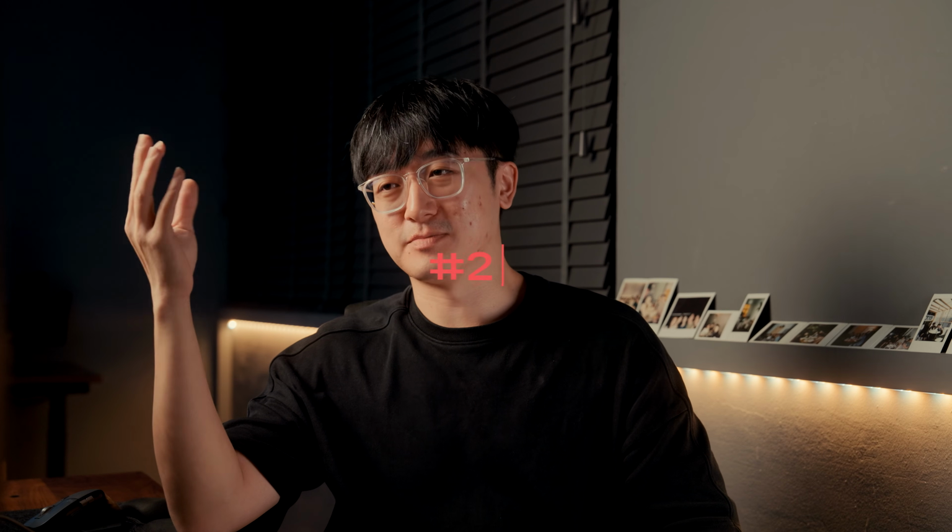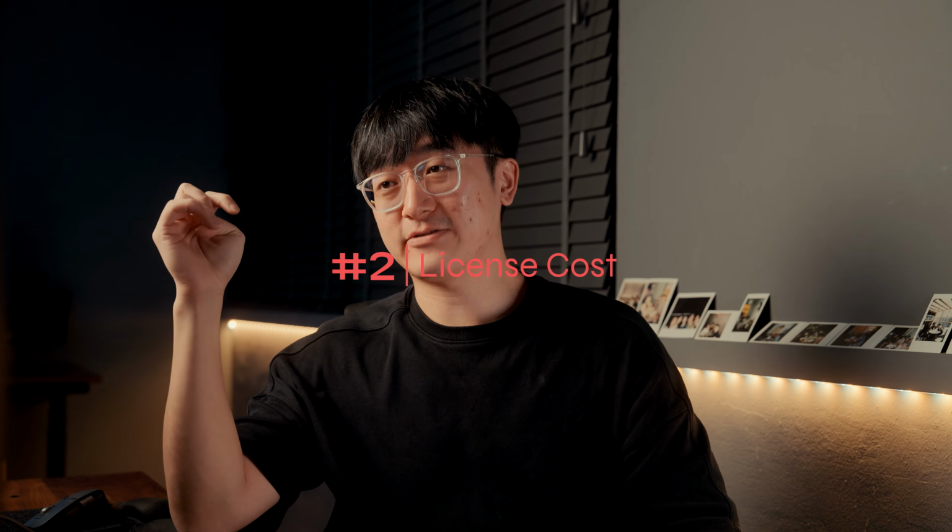So that's number one. The second con, which I feel is the biggest con as to why a lot of people might not want to purchase Dehancer, is the cost. A lifetime license costs you 449 USD, which translates to 600 Singapore dollars. This is one of the reasons why I've been holding back on purchasing Dehancer for the longest time, even though I've been seeing it pop up on my YouTube feed for years. It's very hard for me to justify a film emulation plugin which I feel is tied to a trend.